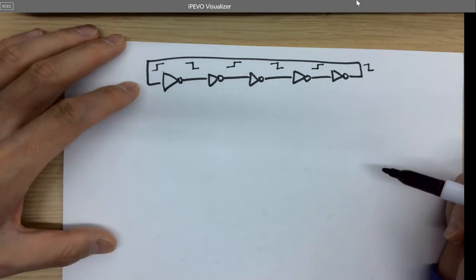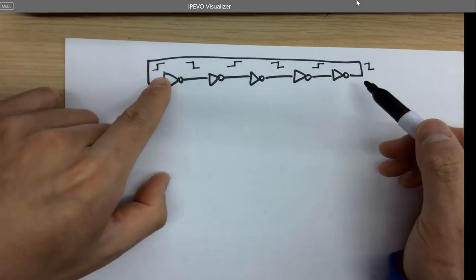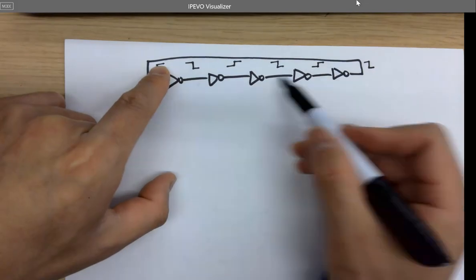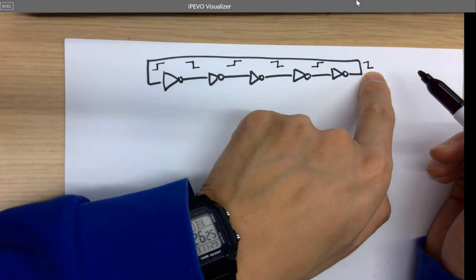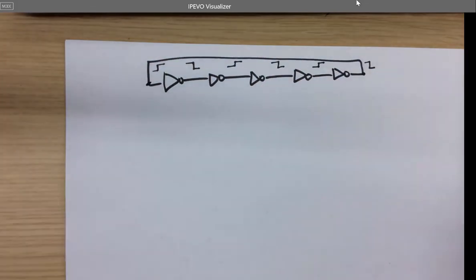What's happening? Yeah, so here, from low to high, it's 5 volts, right? But after 5 inverters, it becomes 0 volts. If you look at this node and this node, it's the same wire, it's the same node. What's happening?